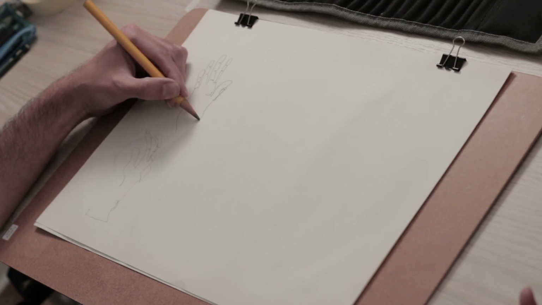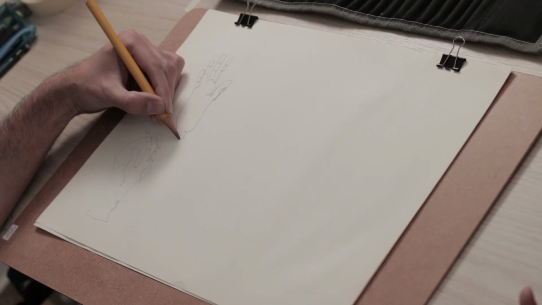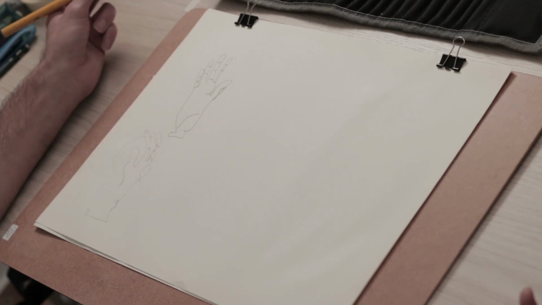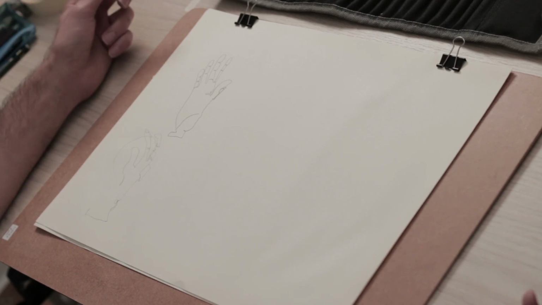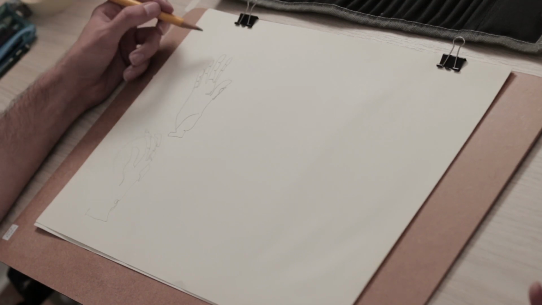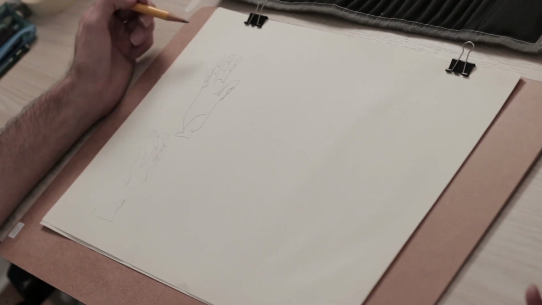I'm gonna try to slow down and making the wrist, and that's it. Hey, that was almost good. It looks like a monkey hand. So yeah, that's what I got here, and I think it works.